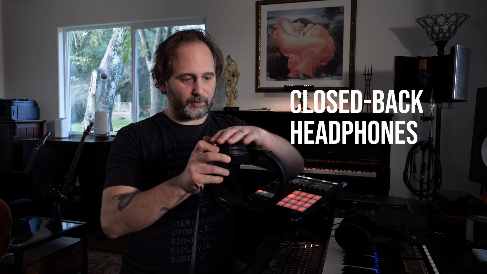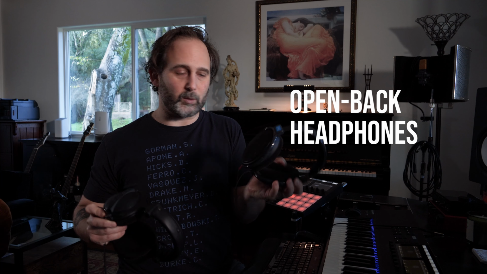So there's two different types of headphones. One is a closed back headphone, like these right here, and then another one is open backed headphone. And what's the difference between these two? Mostly the difference between these two is that when you have a closed back headphone on, no one else can hear the music coming out of your headphones.